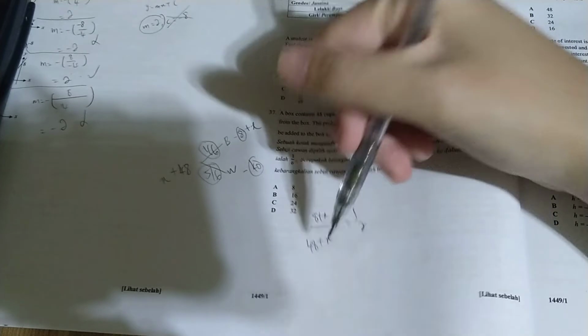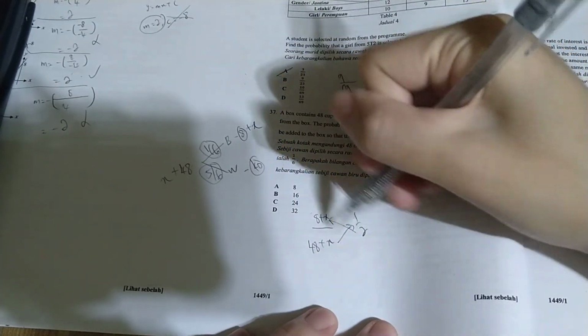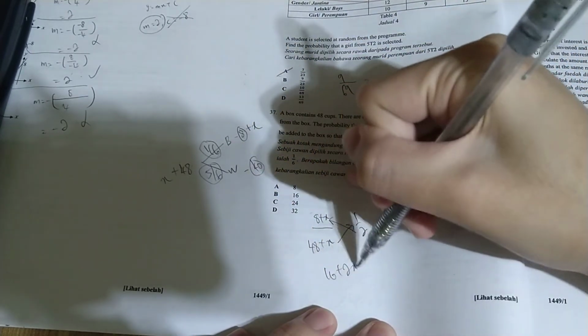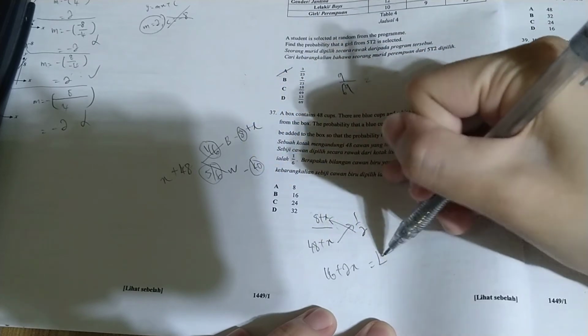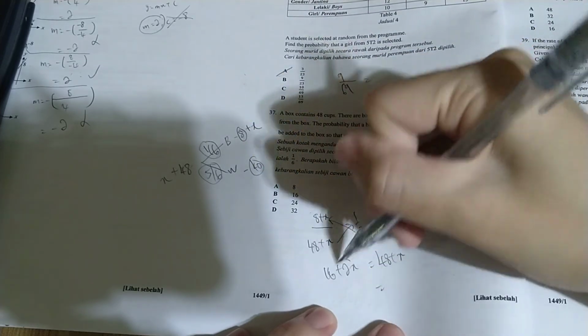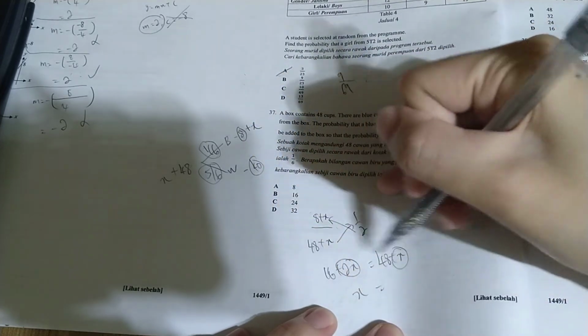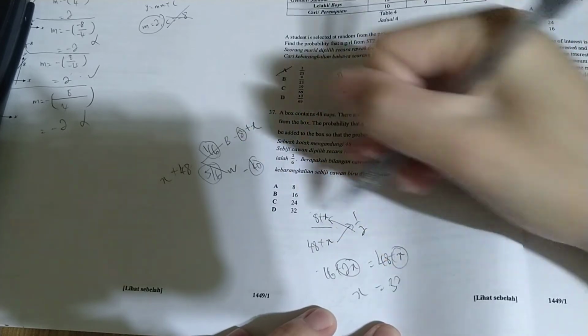So 8 plus X over 48 plus X. And then cross multiply. So it will become 2 times 8 is 16. 2 times X is 2X. And then 1 times 48 plus X is just 48 plus X. And then 2X minus X is X. 48 minus 16 is 32. So the answer is D. Alright. So very simple.